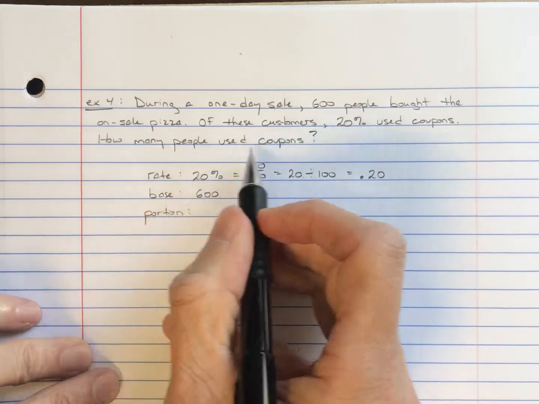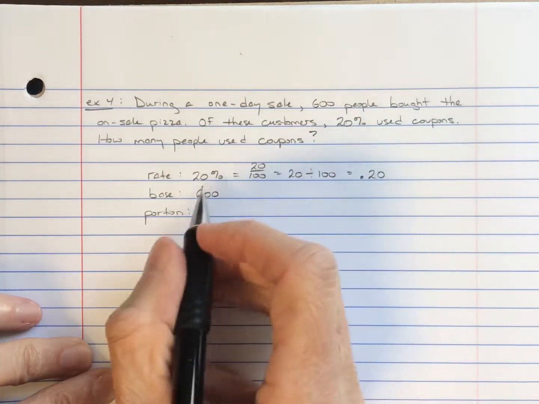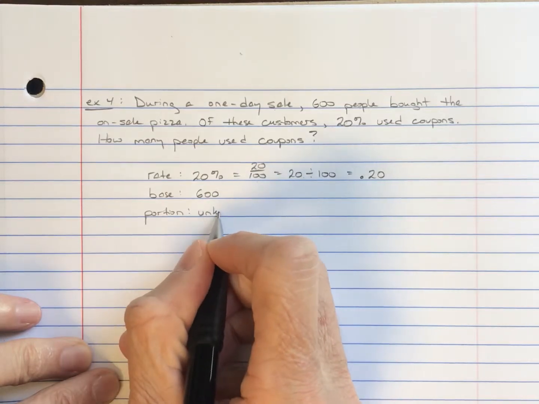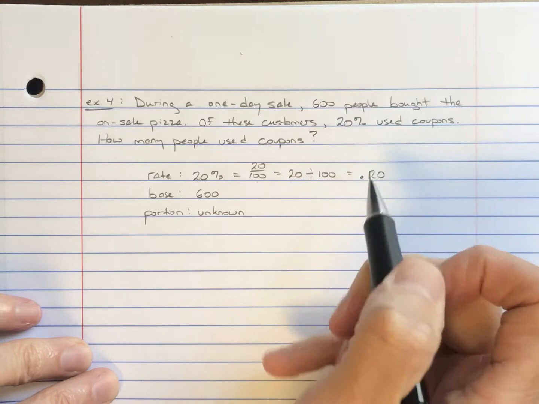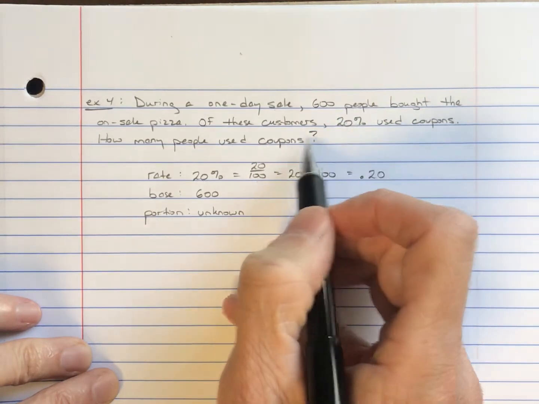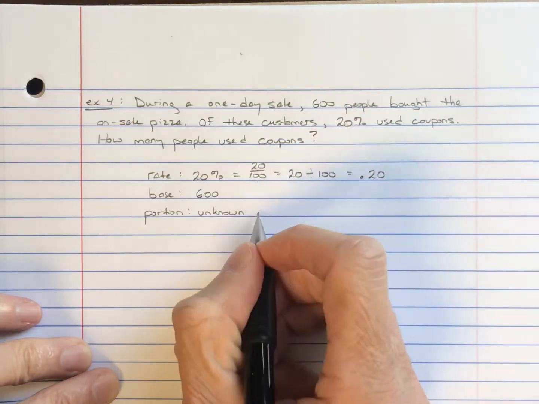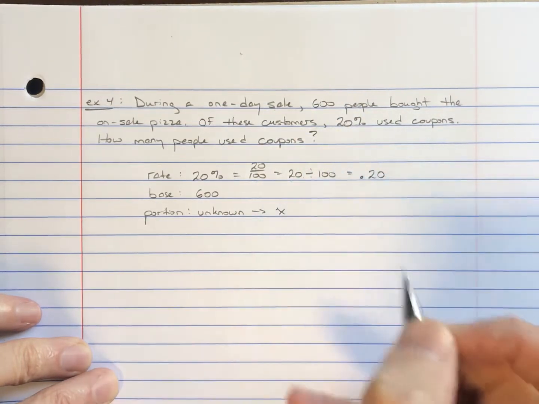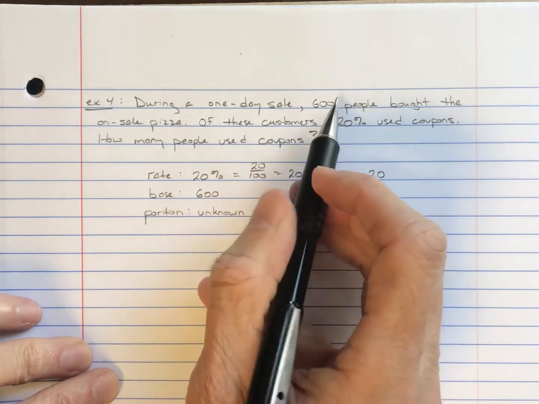Okay, in that case, the portion is how many people use the coupons. So our portion is our unknown. It's the part of the 600 that use coupons, because they didn't all use coupons. How many did? 20% use coupons. What part of the 600 was that? This is our unknown, and that's the X. So the word of does come into play here, helping you out.